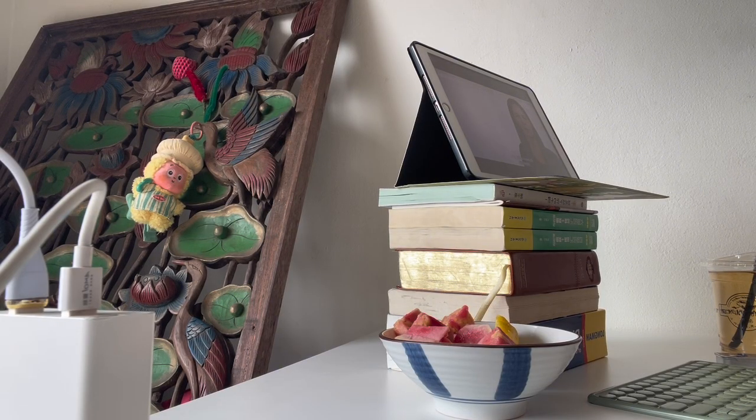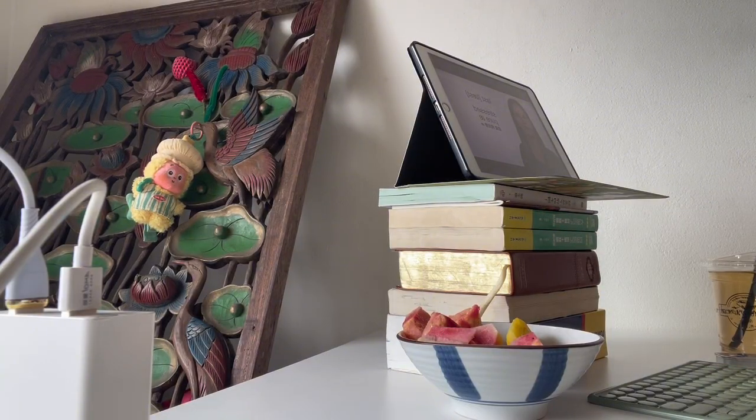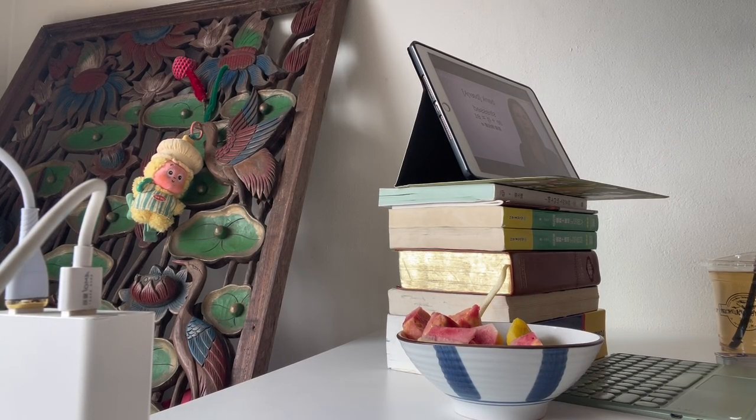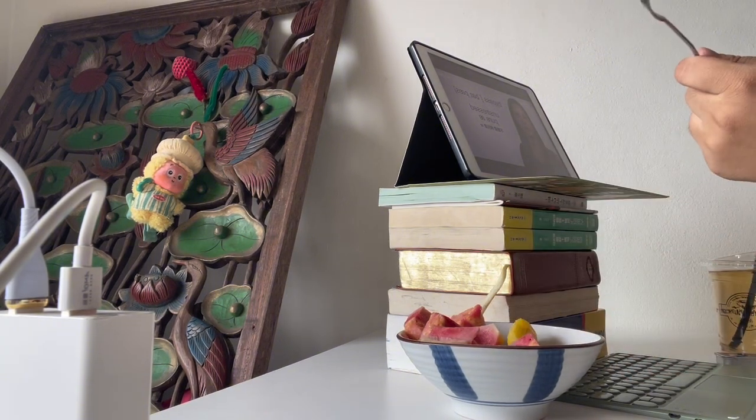Example words. Repeat with me. Chapter. Can. And. Act. Last. Bank. Bypass.